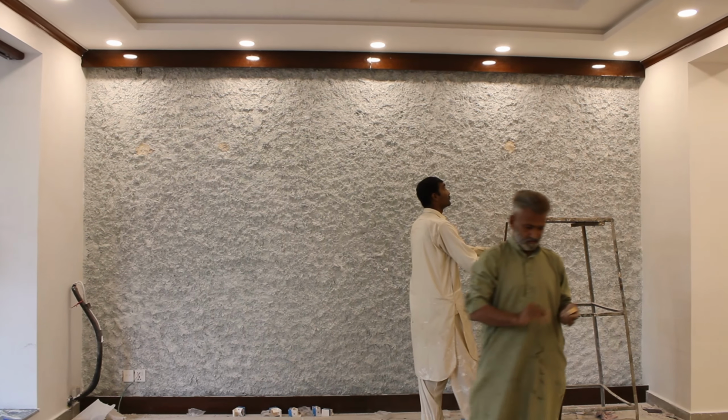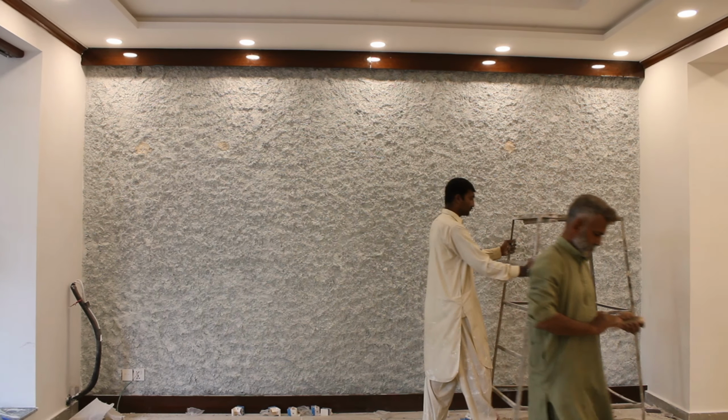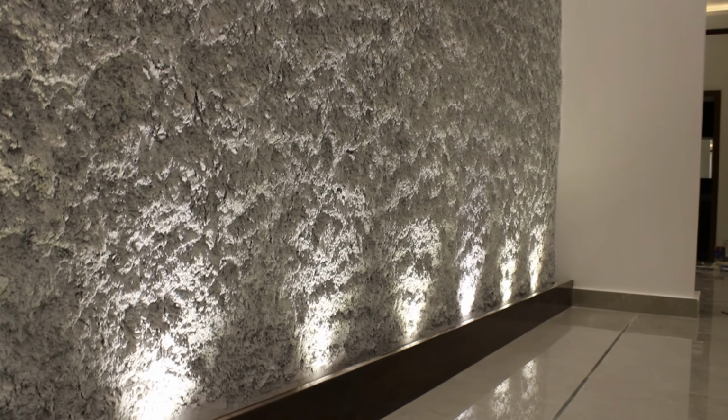So the feature wall for our modern setting has taken shape. I just wanted to highlight all the smaller details that went into putting this interior together. We had these really beautiful wooden panels for our feature wall that had spotlights installed into them. This gave an additional depth to the rock wall that we created, highlighting the texture of the feature wall and giving it a really nice and extremely exaggerated look.